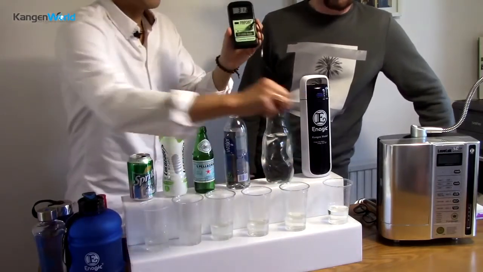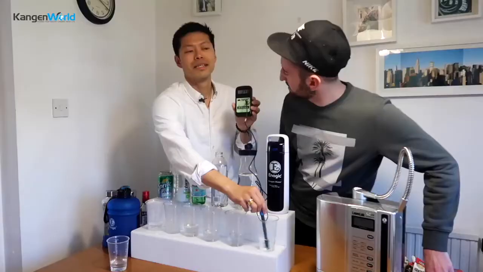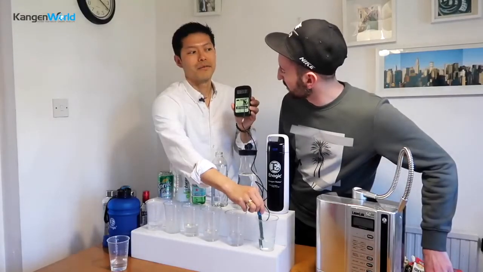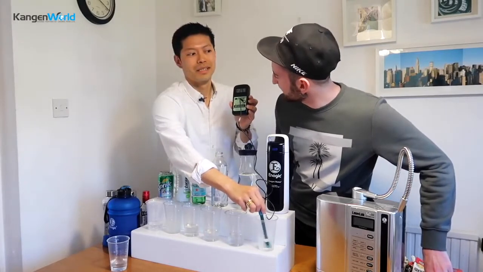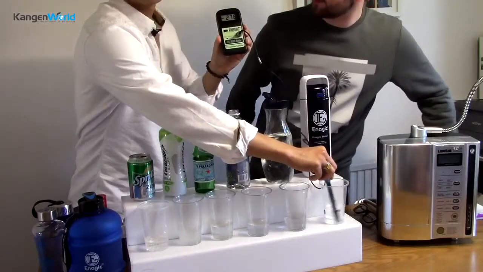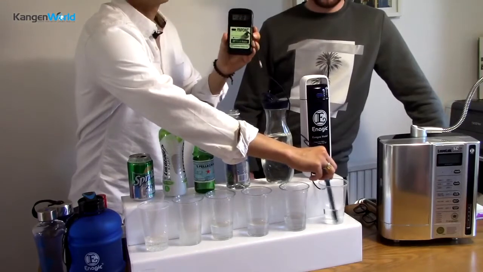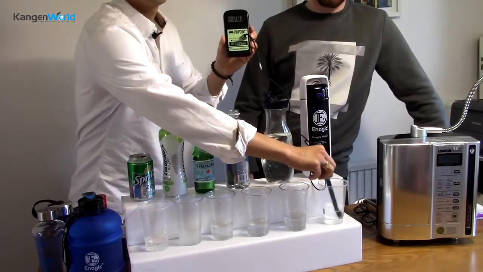And then finally, now we come on to Kangen. Can you see the reading on there? What does it say on there? Oh, it keeps jumping and it keeps declining. Minus 271. Negative 200. So it has a negative reading and it's still going down.